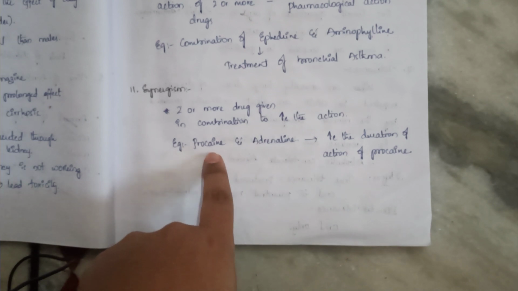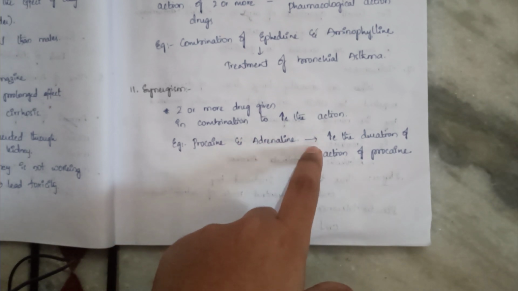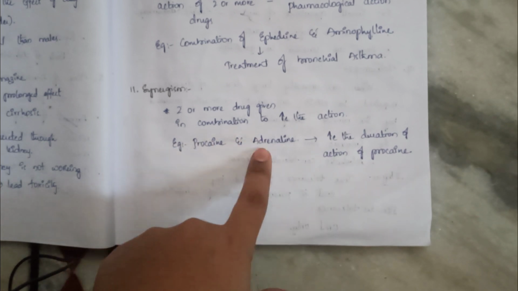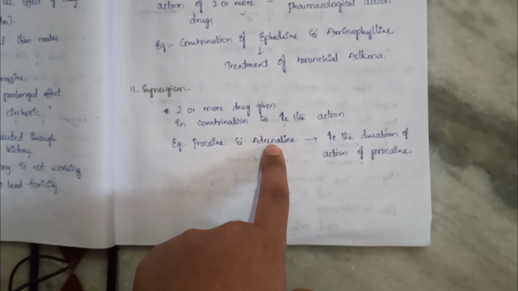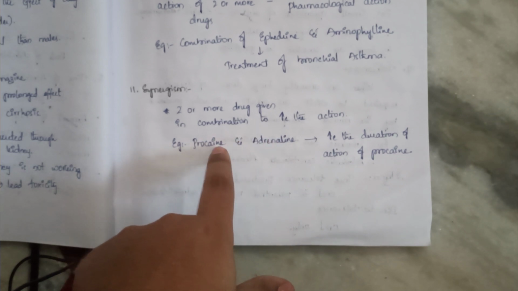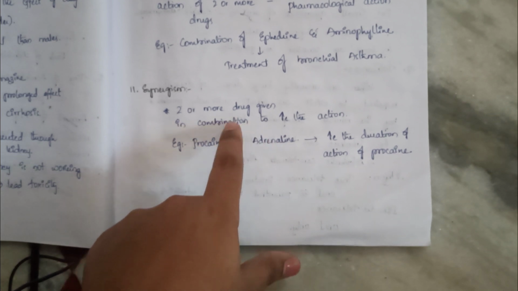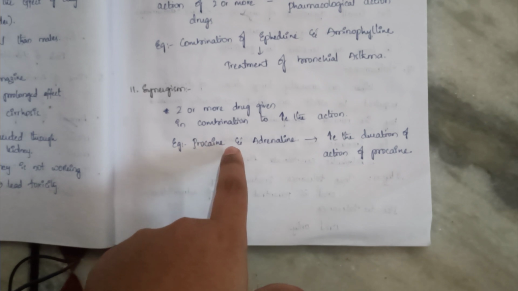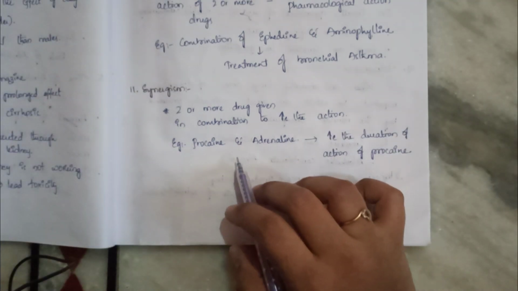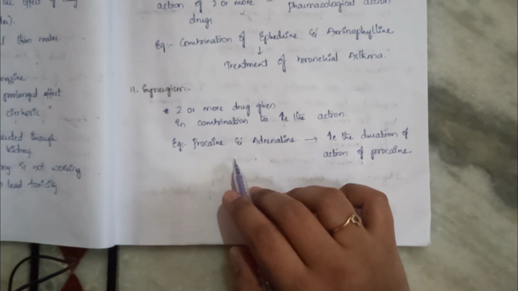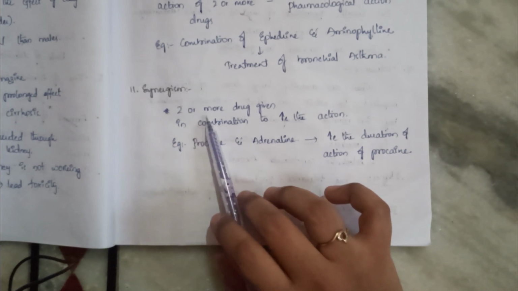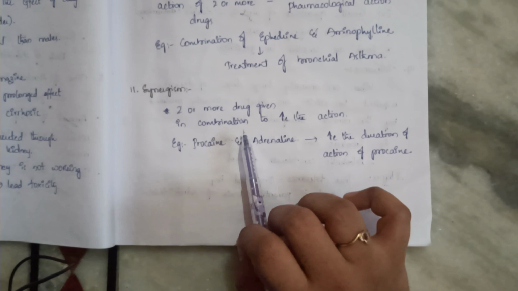For example, procaine and adrenaline. Adrenaline increases the duration of action of procaine. If these two drugs are given at a time, what happens? Adrenaline will help procaine to increase its duration of action. That is called synergism. Two or more drugs given in combination to increase the action.